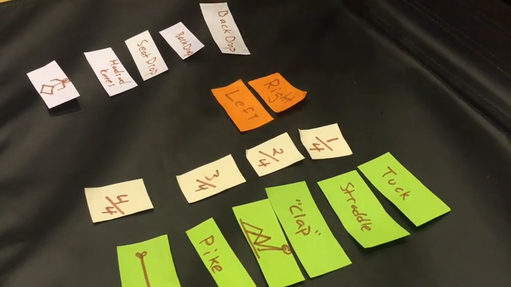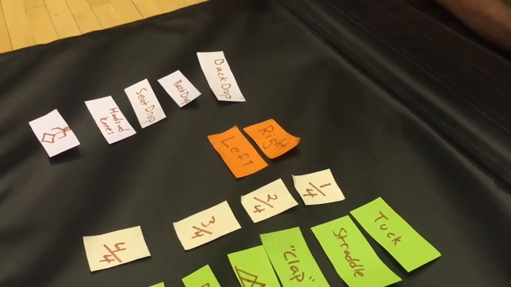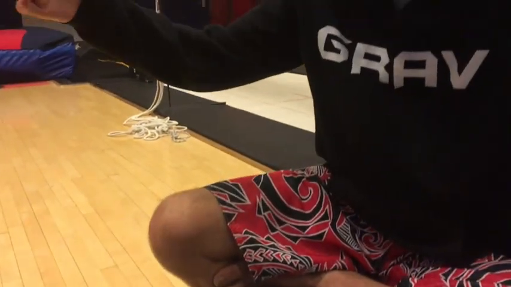This skill would have to be performed on the trampoline or off the trampoline, depending on which level you are or which combination you're doing, and we'll get to that in a second. But you're going to combine all these together, pick up a random set of skills, and you're going to have to create it. So let's go through it for the level ones.